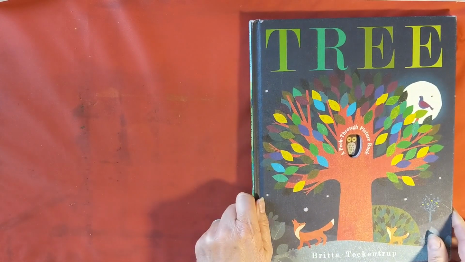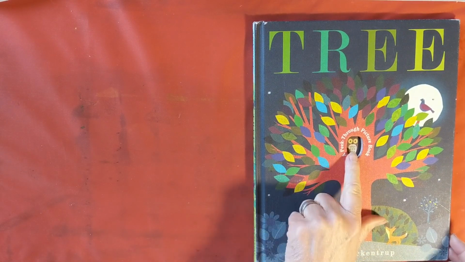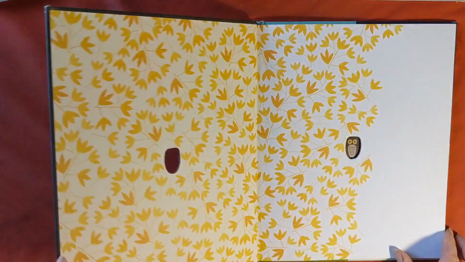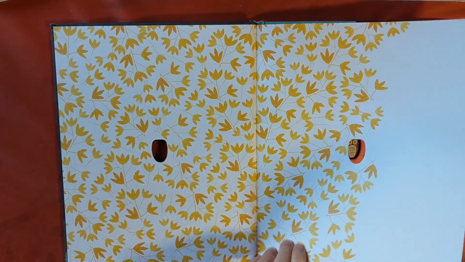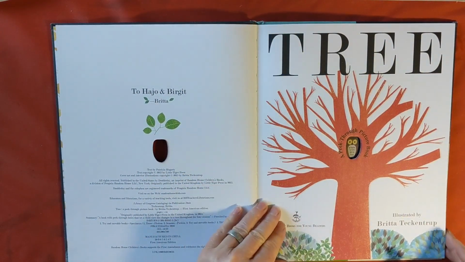The book that I've got you to read is called Tree. And we can see the owl in the middle of this tree. So the tree itself will change as we read through the book.